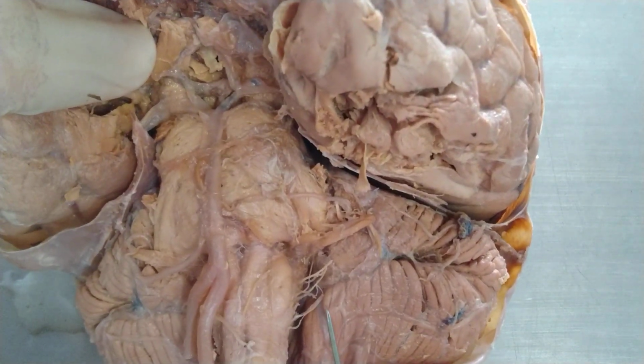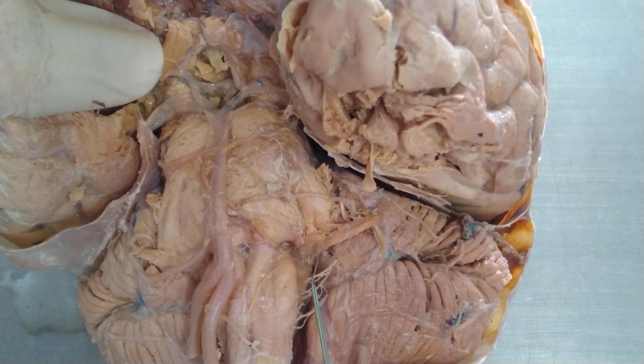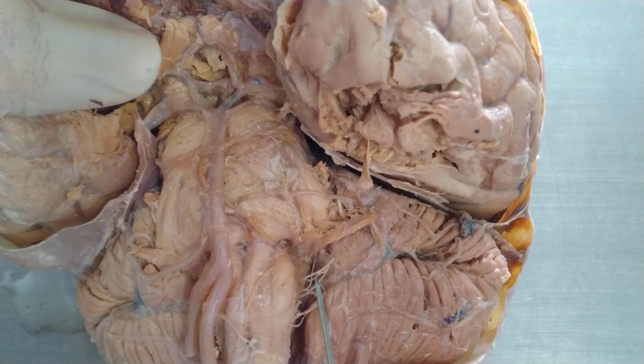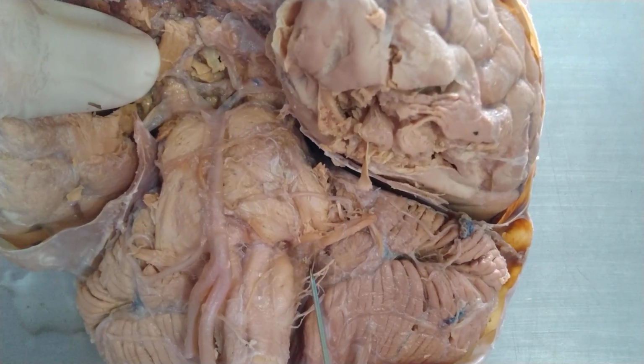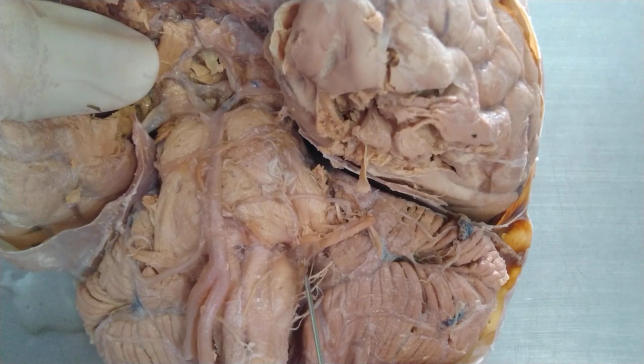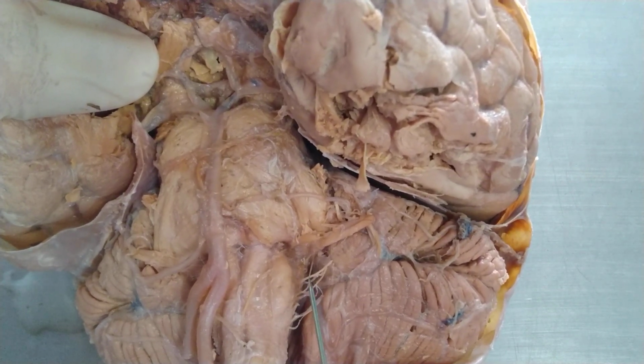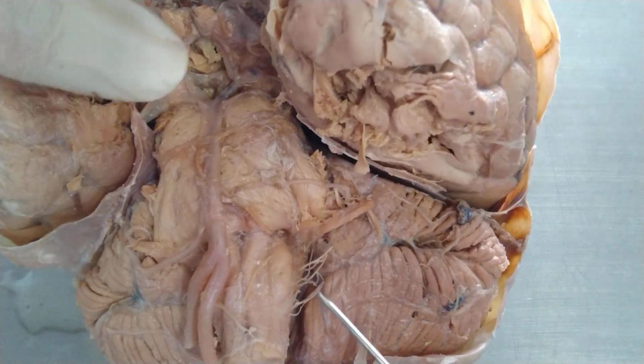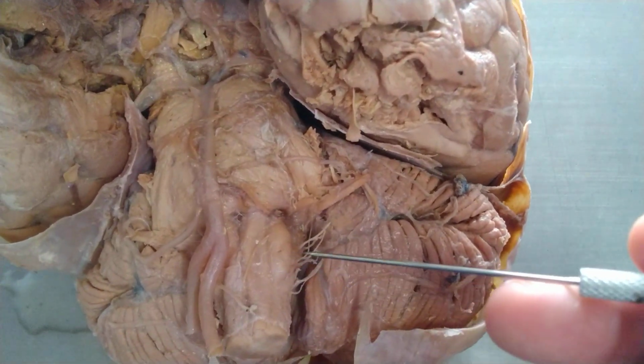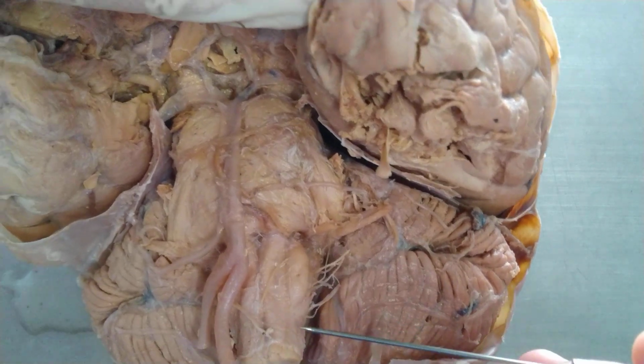There's actually another specimen that we can view, and the 9 and 10 nerve rootlets are more identifiable and visible.